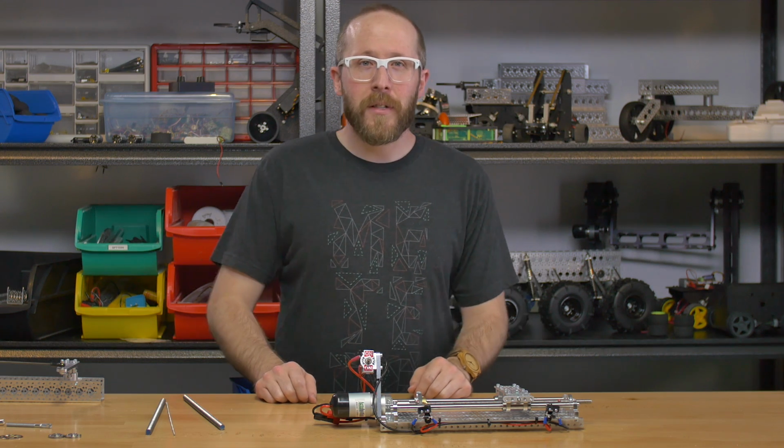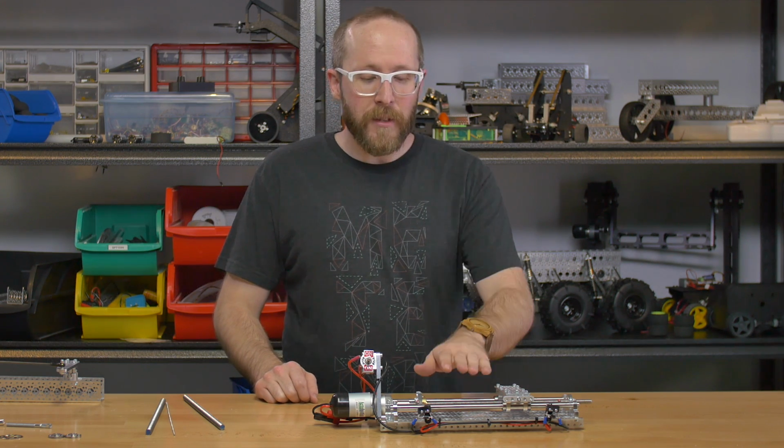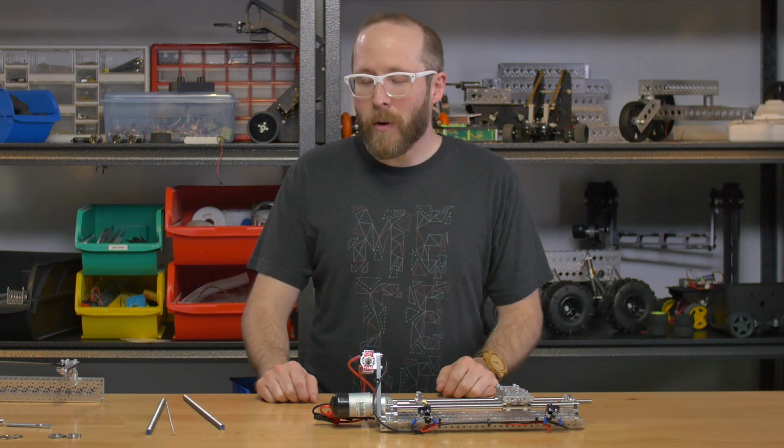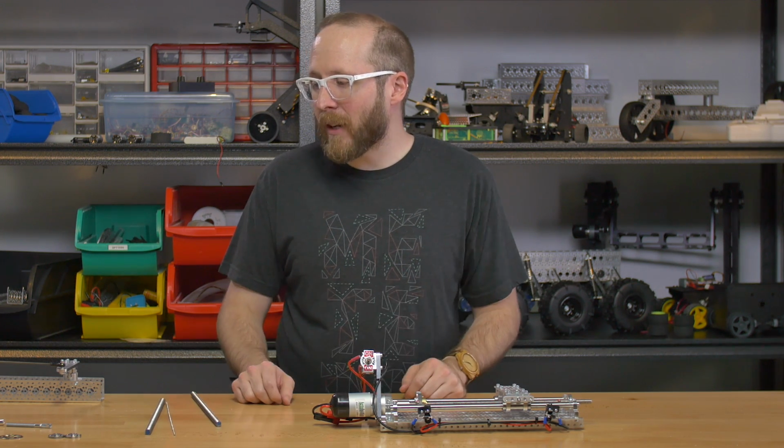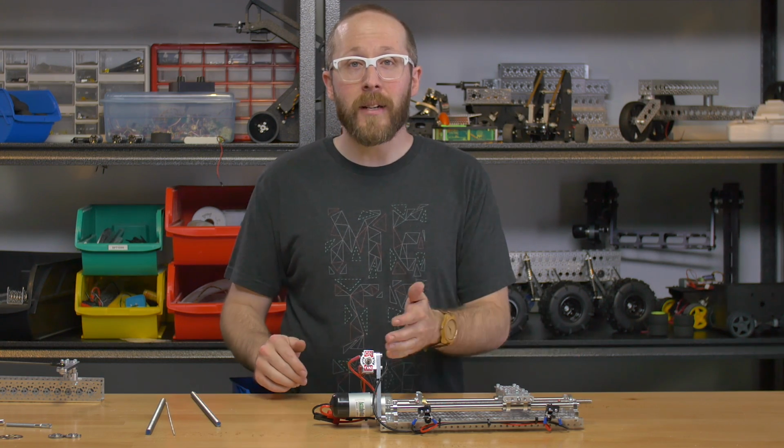So you might be asking yourself, why would I need to use a lead screw for an application like this? Why couldn't I just use a threaded rod for something like that, and then, for example, put a flanged nut on it and have that travel up and down the threaded rod? And the answer basically comes down to performance.